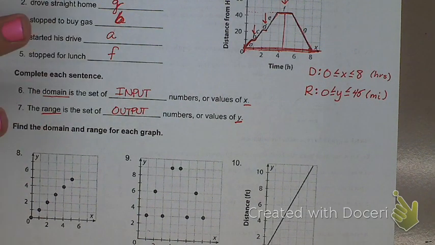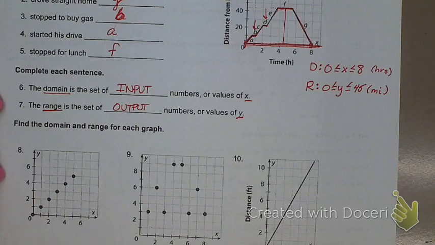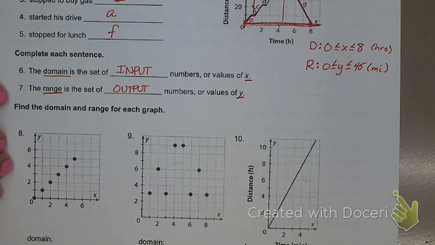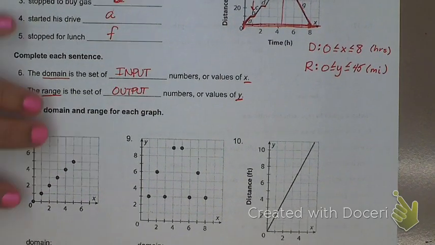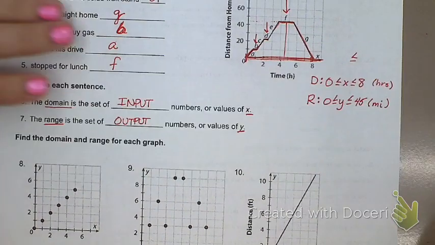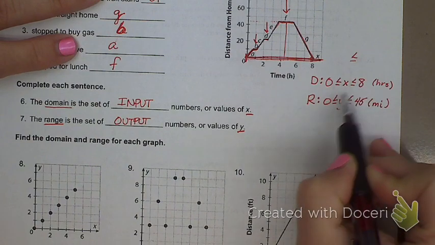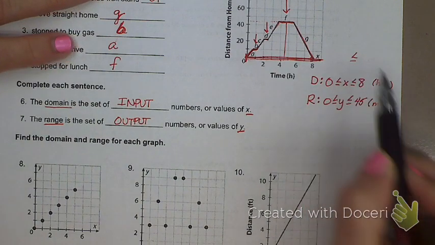So, kind of funky. Okay. Notice my symbols are always pointing this way. When I'm talking about domain and range, all of my symbols have to mean less than or equal to.